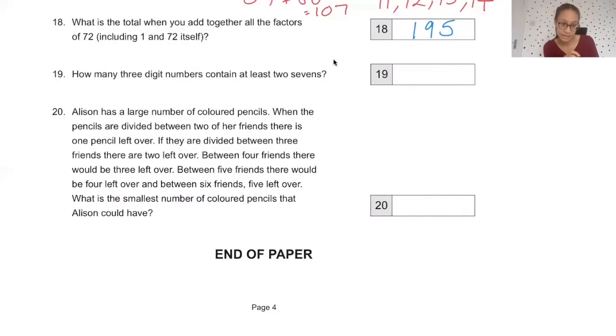Okay, number 19. How many 3-digit numbers contain at least 2 sevens? So a 3-digit number will be anything over 100 and under 1,000. This question, we need to be systematic from the start and make notes. That's where I went wrong the first time, so that we don't double count anything, because that's easily done, and we don't miss anything out.